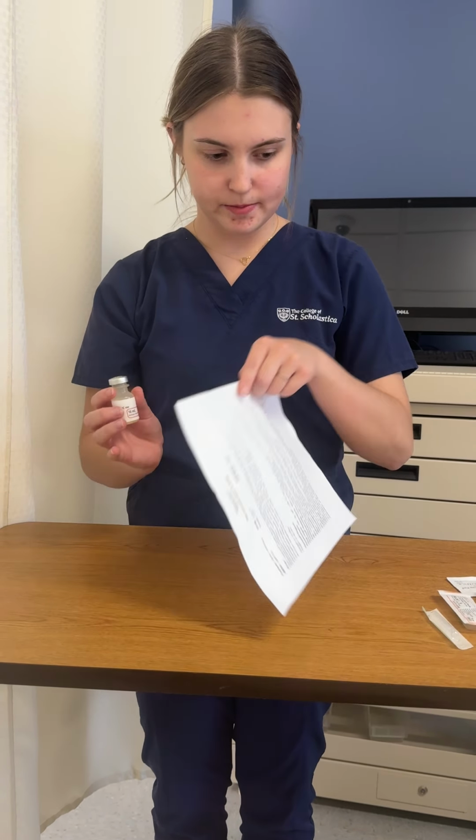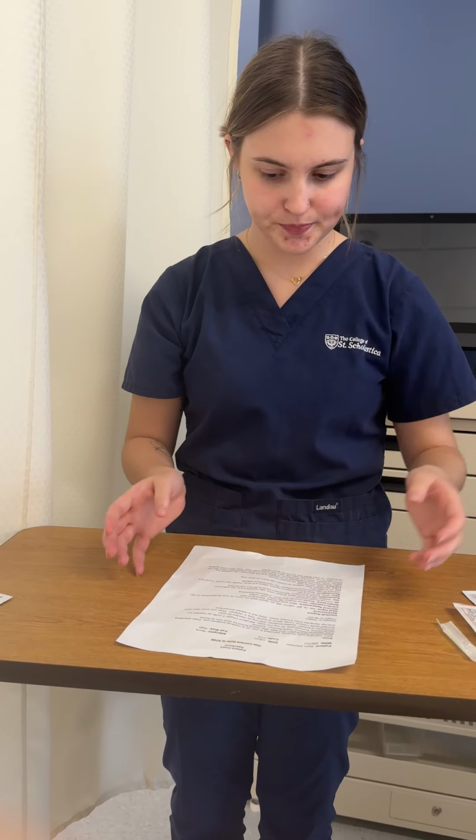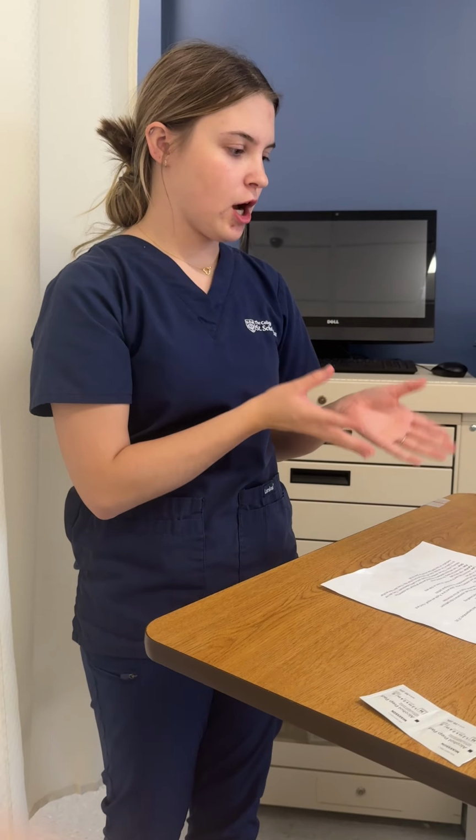So looking at this package, it's not cracked, it doesn't seem to be contaminated, the lid's still on, it's not cloudy, and it's not expired. This one isn't expired, it's not cracked, cloudy, and the lid is still on as well. Okay, so now we're going to draw up our medication, so I'm gonna come over and grab a pair of gloves.